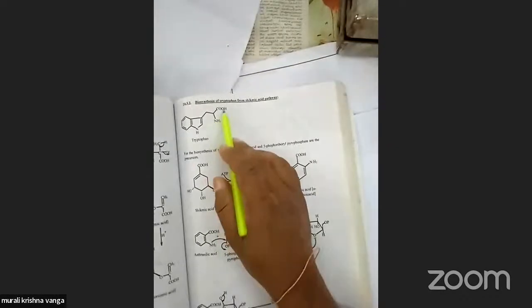So this is the biosynthesis of tryptamine from the shikimic acid pathway. These are the biosynthesis of the different ones.